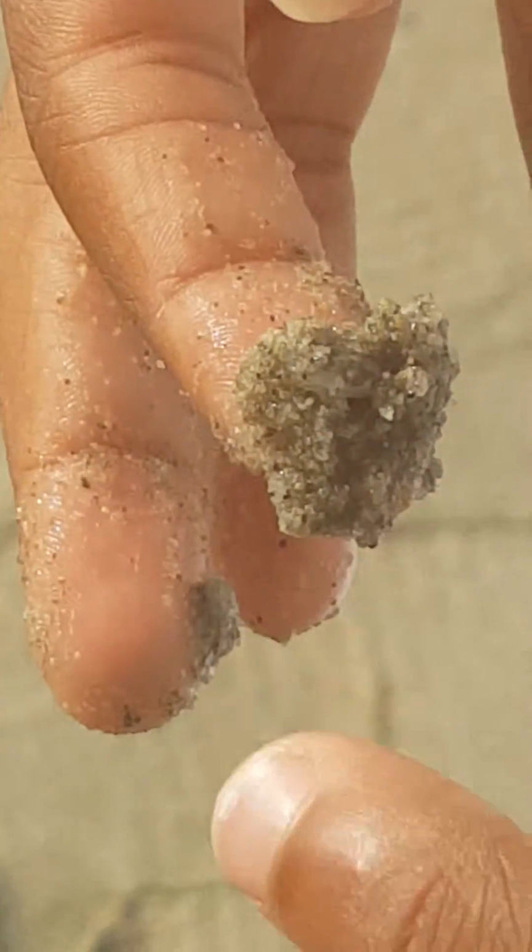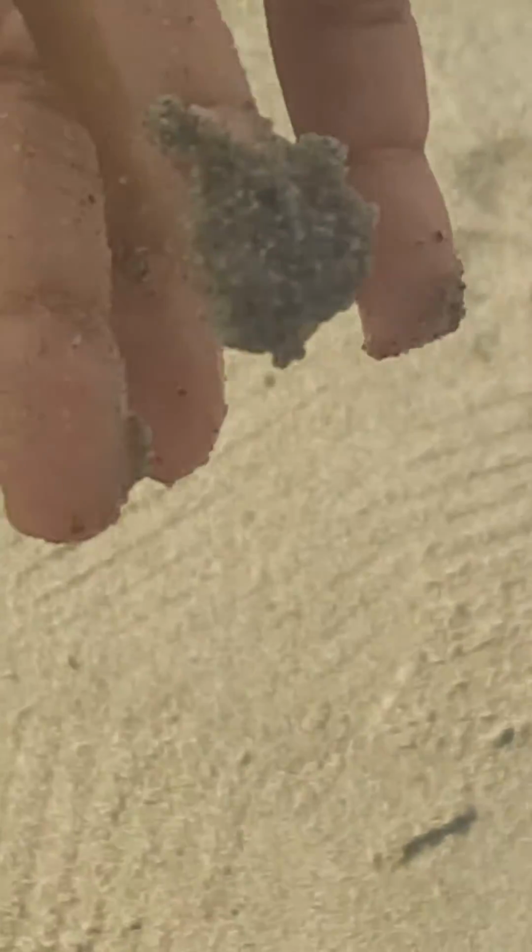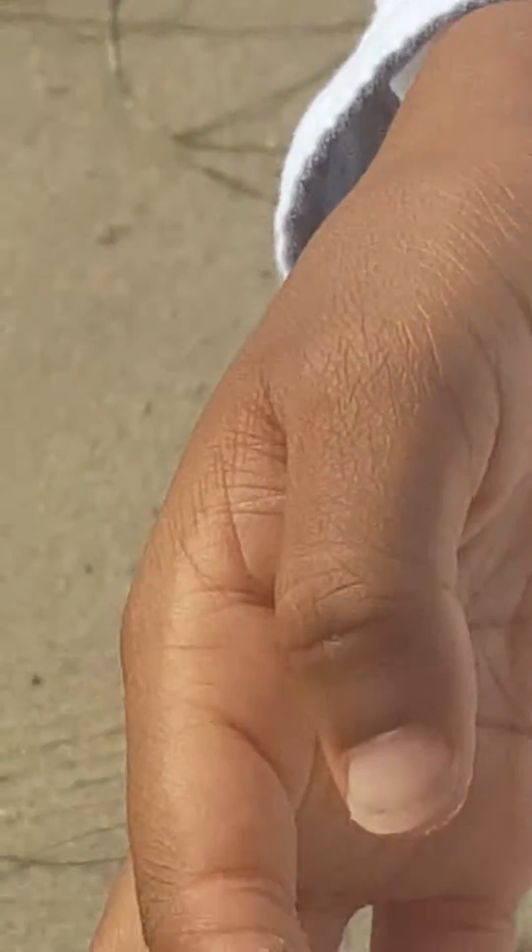Sand crab. It's right here. See? Mommy, look! I found a sand crab. Oh yeah. Right here. Let me see. So tell us about sand crabs then.